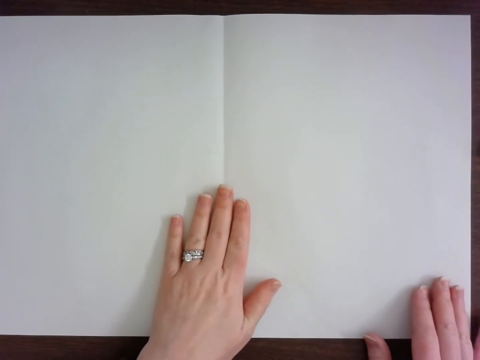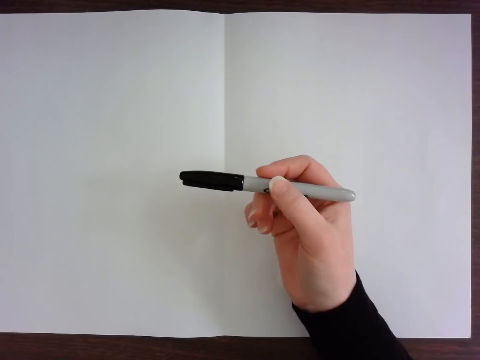First, grab one of the large papers that you have in your art folder, open it up. After you have written your name on the back, you can get started. You're going to use a pencil. I'm going to use a marker so you can see it better on the video.